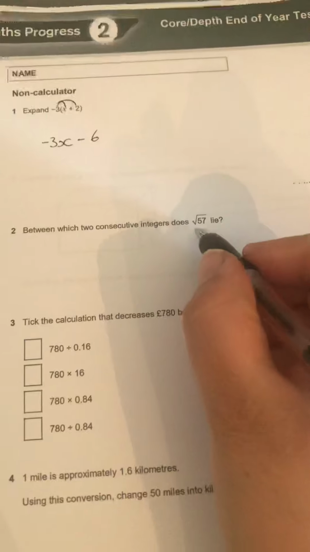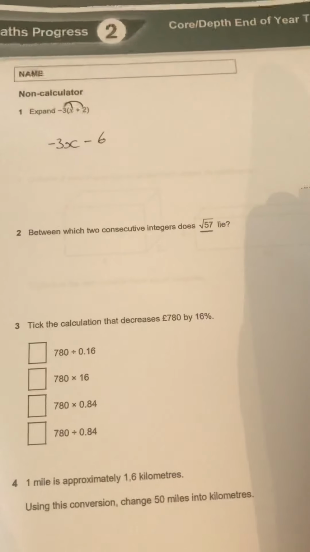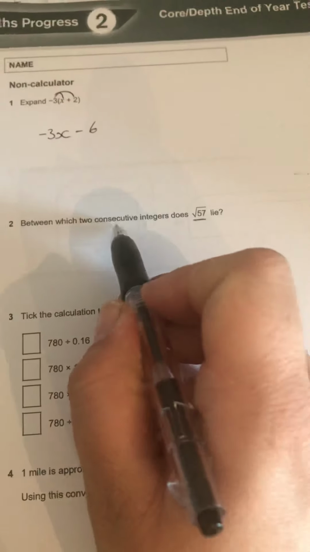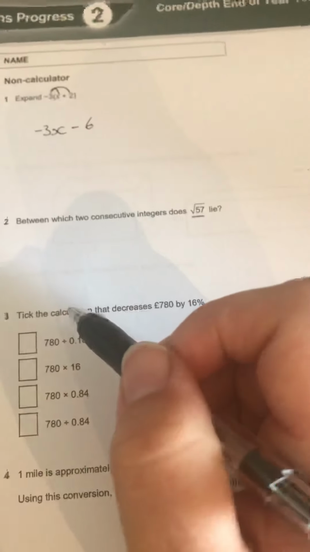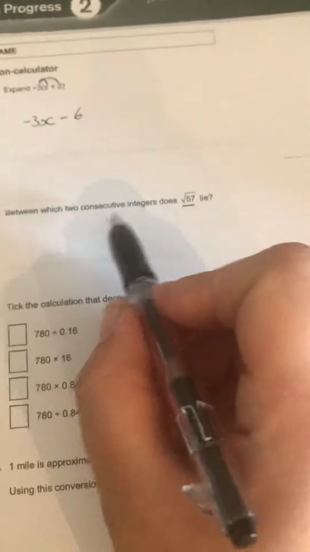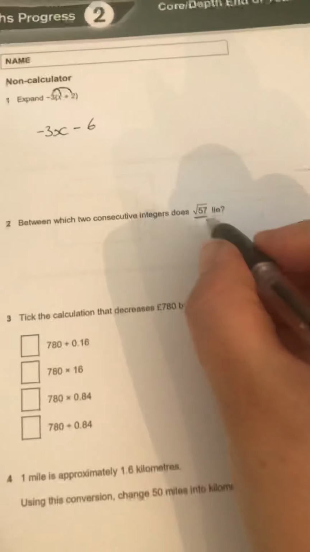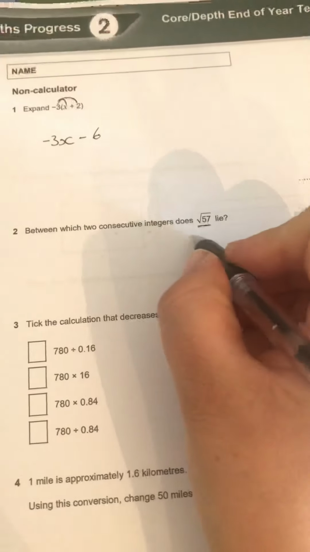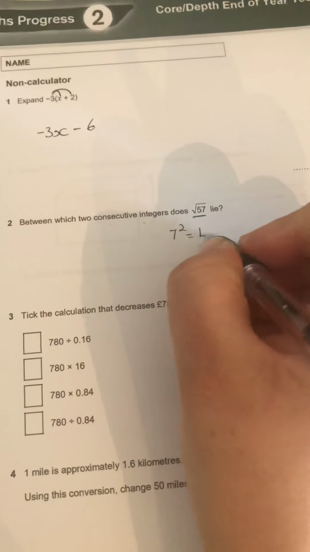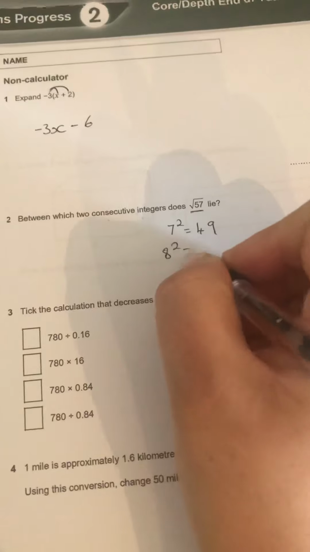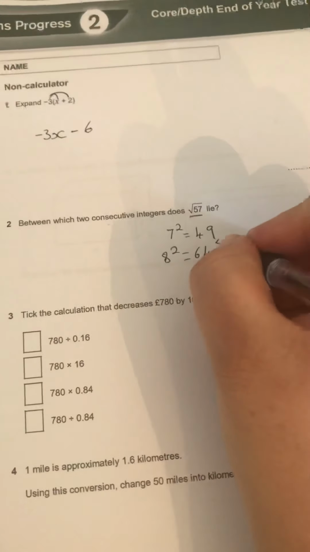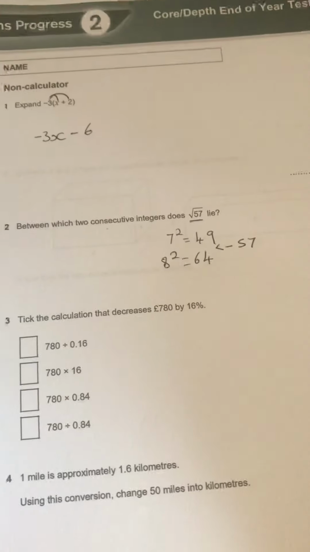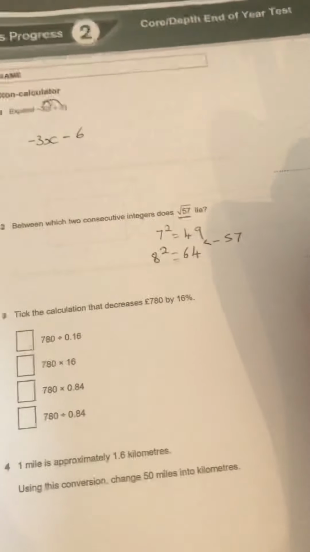Right. Give two consecutive integers that this lies between. So what we're looking at here is square numbers. Consecutive means in a row, like 4, 5, 6, 7. And integers just mean whole numbers. So we're looking for what square numbers go either side of 57. If we know 7 squared is 49 and 8 squared is 64, we know 57 lies in between those two numbers. So the square root of 57 must lie between 7 and 8.